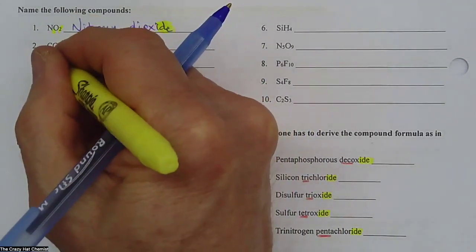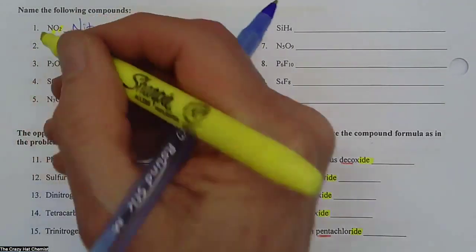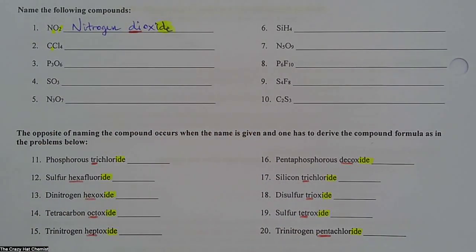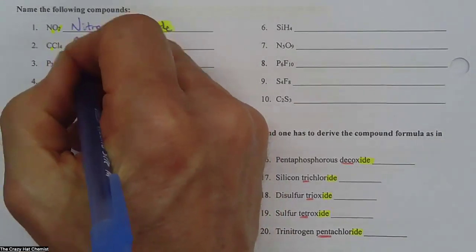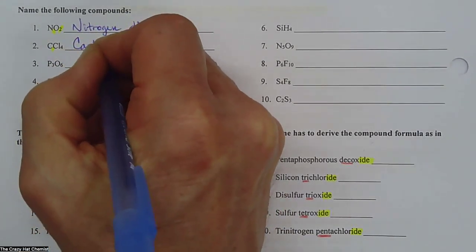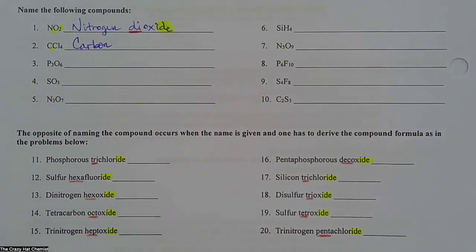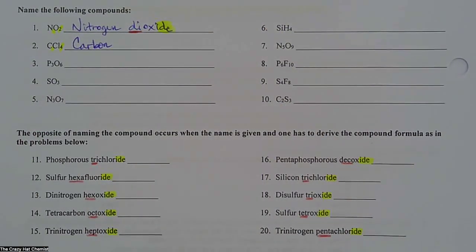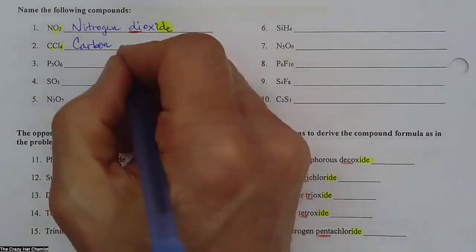Okay, the next one is CCl4, and how many carbons are there? There's one carbon. So if there's only one for the first element, you just write the element name, that is carbon, without a prefix. You always use a prefix on the second element, and 4 is tetra. So tetra.